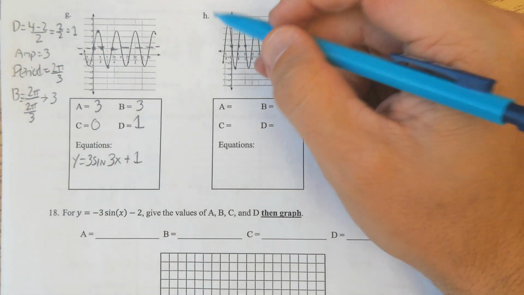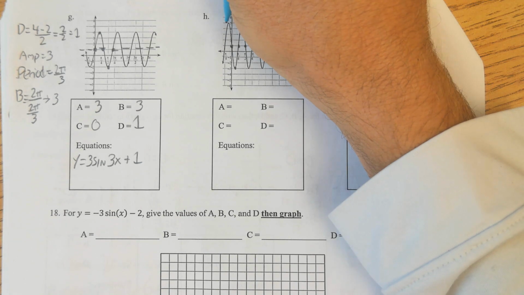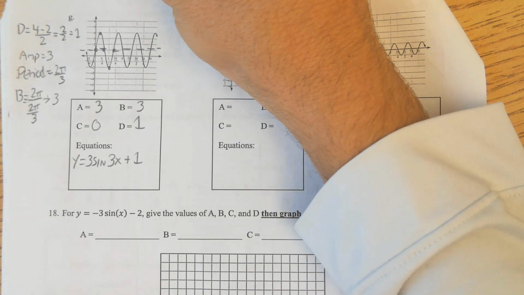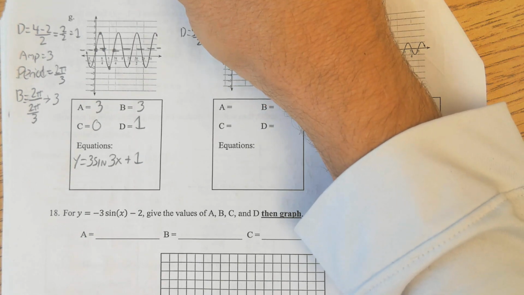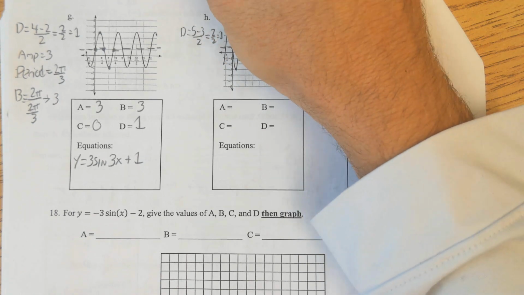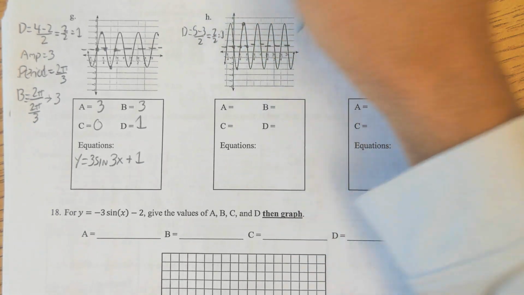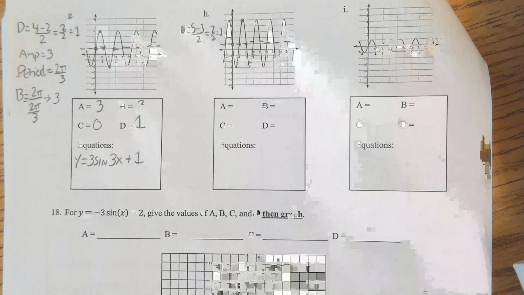Yep. So middle, low, middle. Sorry, again, if you're looking at this, you got 5 to negative 3. So your D is equal to 5 minus 3 over 2. So that's 2 over 2, which equals 1. So our midline is there. Okay, at D equals 1.